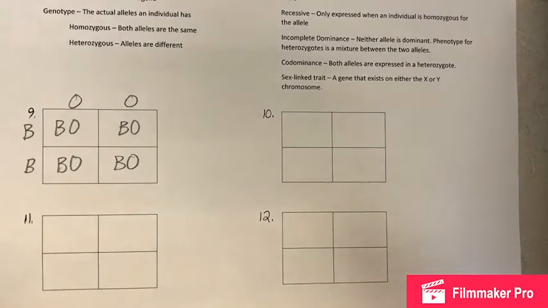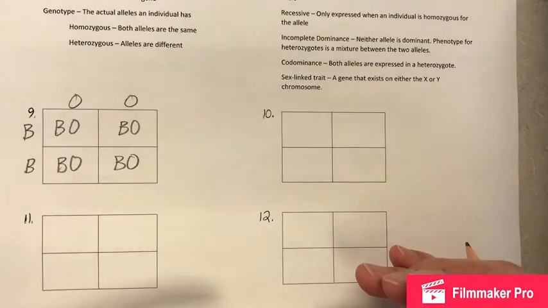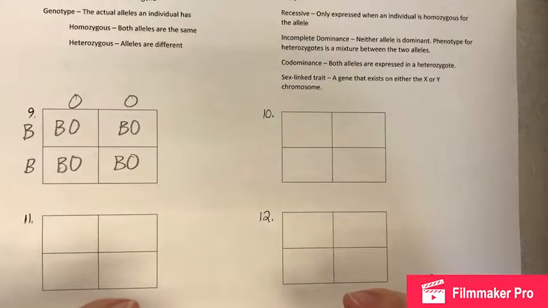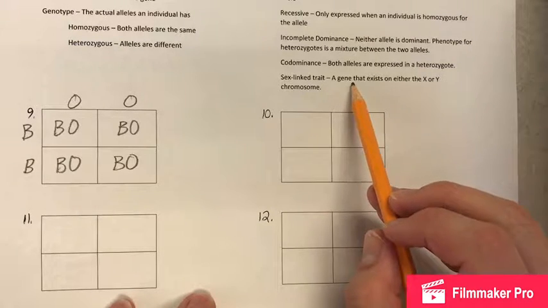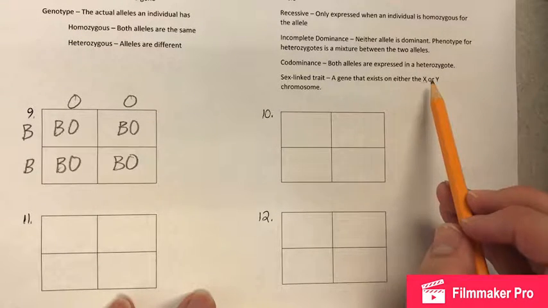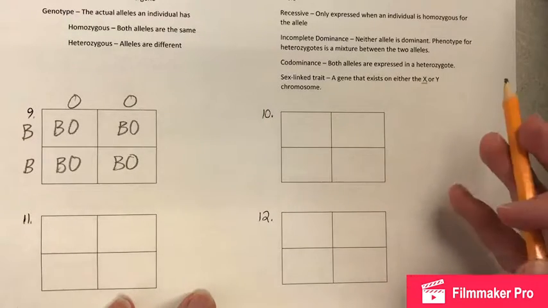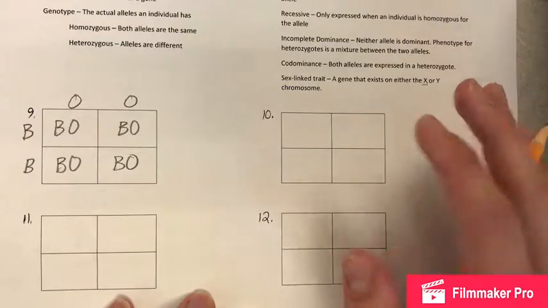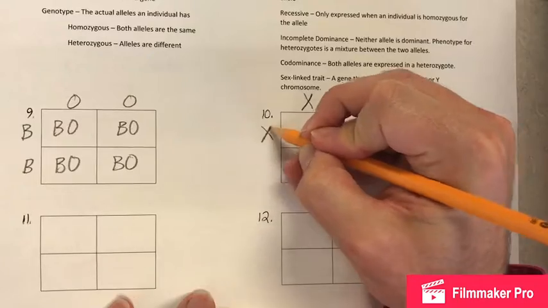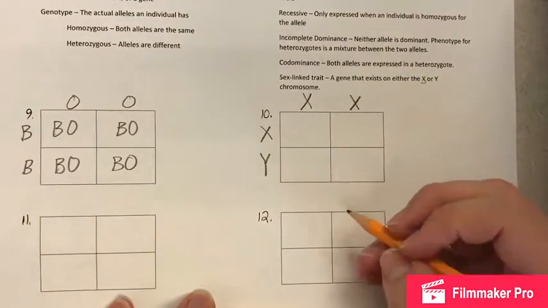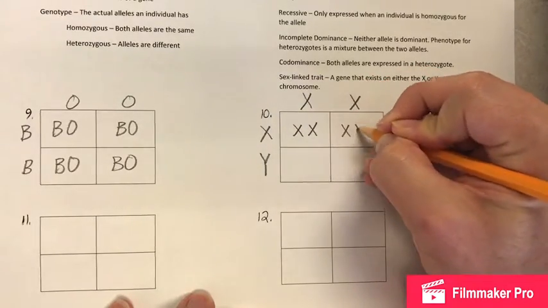Okay? So now we're going to jump into 10, 11, and 12, which all deal with the sex chromosomes. And the sex chromosomes are special because they deal with sex. And so we have traits that exist only on the X chromosome or the Y chromosome, although most of them exist just on the X because it's a much larger chromosome. So 10, we're just going to do a typical cross between a mother who is XX and a father who is XY. And so we're looking, what are the odds a child is male? What are the odds a child is female?